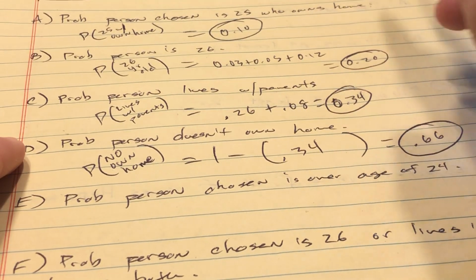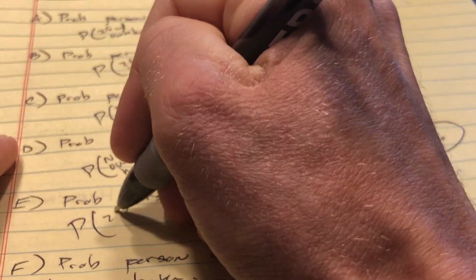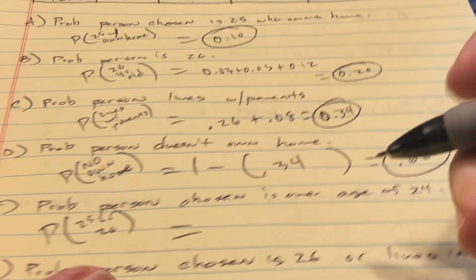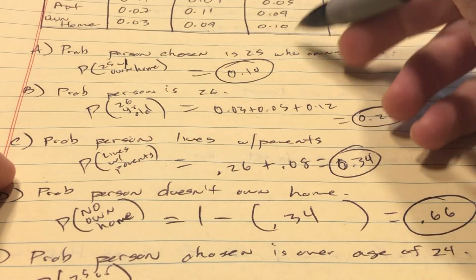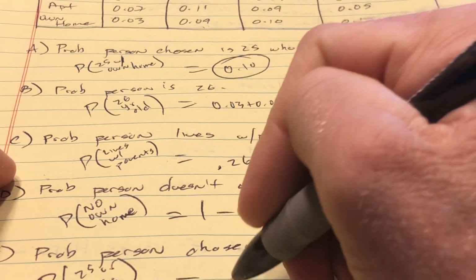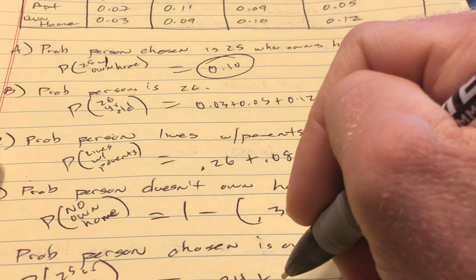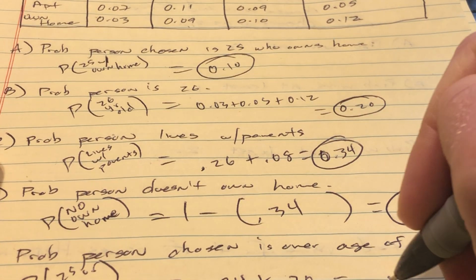All right, what's the probability a person chosen is over the age of 24? That means they're 25 or 26. Probability that they're 25 or they're 26. So probability that they're 25, I'm going to add this column, and that is 0.24. And then probability that they're 26, I'm going to add that column, and that is 0.20, and that is 0.44.